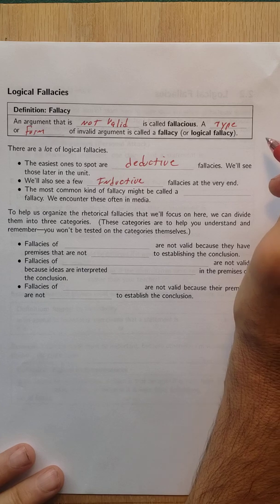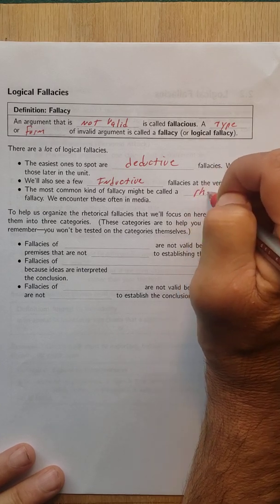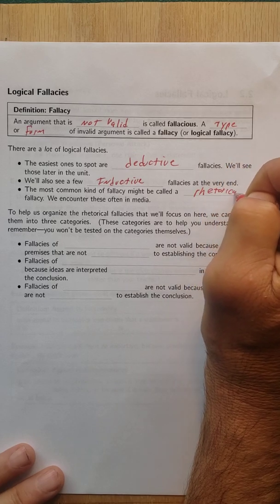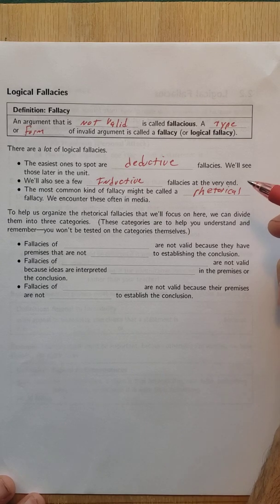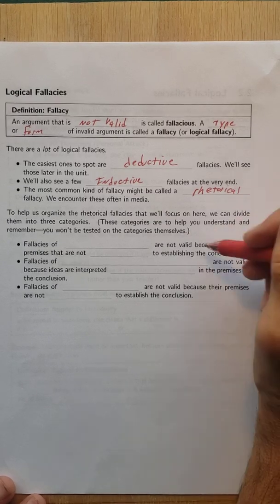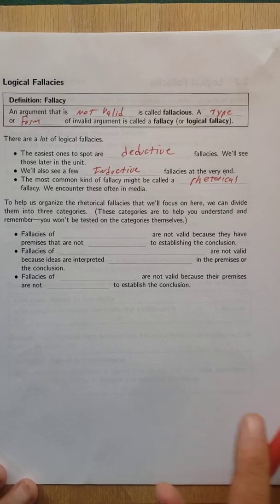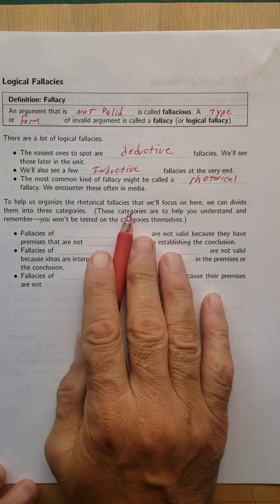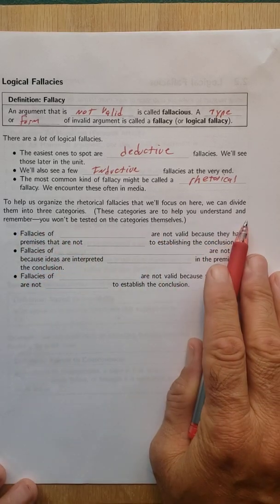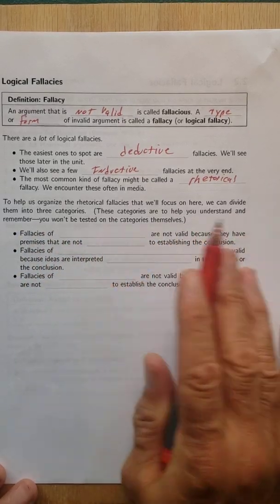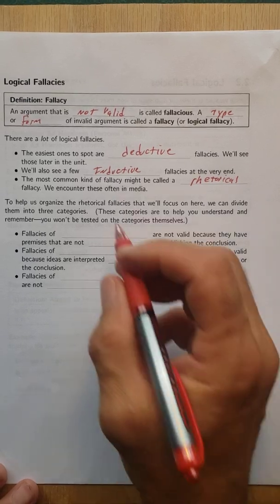All right, the most common fallacy might be called a rhetorical one. I'm not going to test you on necessarily the definitions, but we'll see how these come into play in a little bit. To help us organize the rhetorical fallacies that we'll focus on, we can divide them into 3 categories. This will help you understand and remember, but again, we're not necessarily going to be testing you on this.